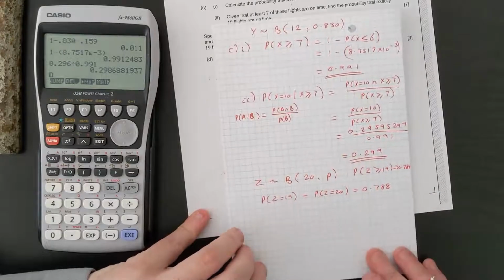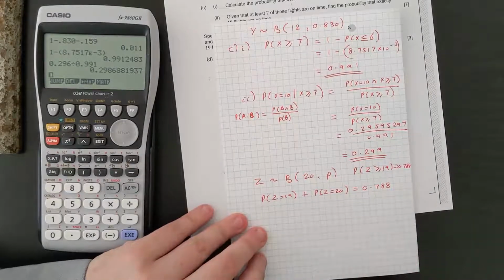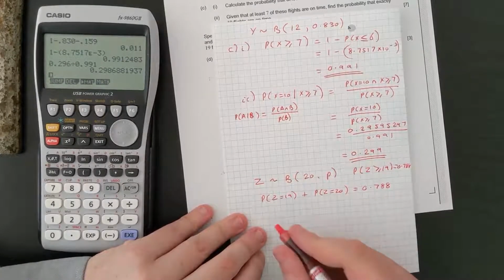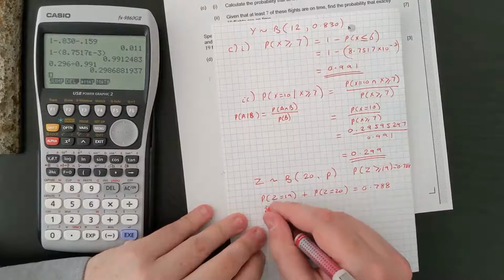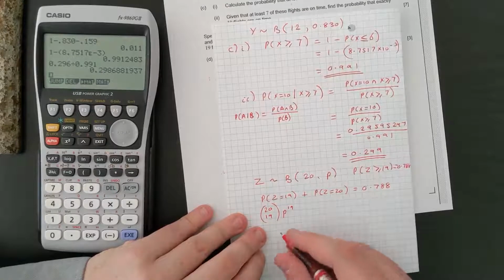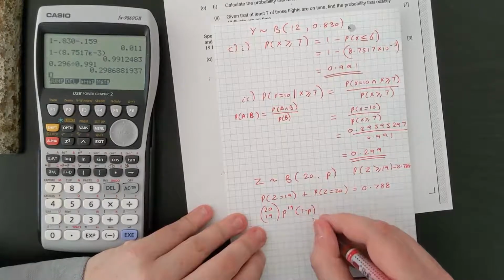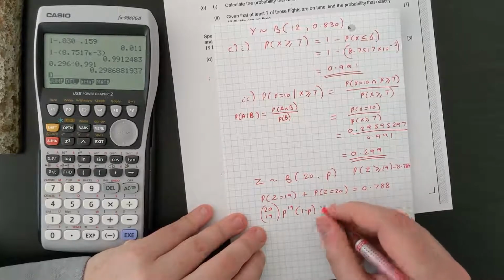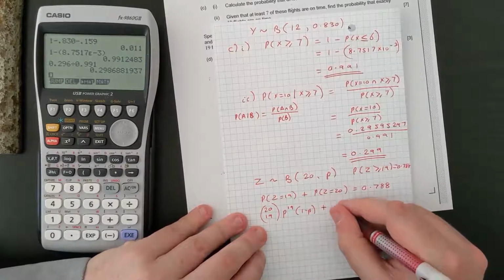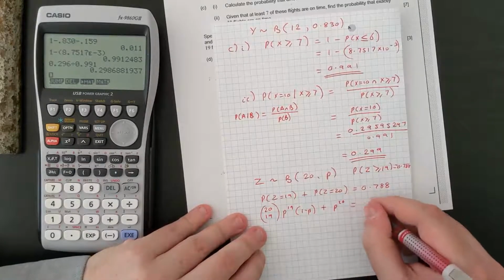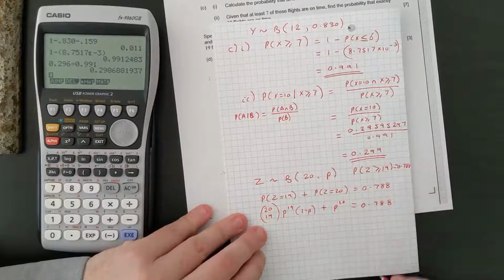And using my formula book, I have my formula for the probability that Z is equal to some specific value. So I have n choose r, so 20 choose 19, p to the power of r, p to the 19, q, that's 1 minus p to the power of n minus r, 20 minus 19 is 1, and then plus n choose r, 20 choose 20 is 1, p to the power of 20, q to the power of 0 is equal to 0.788.